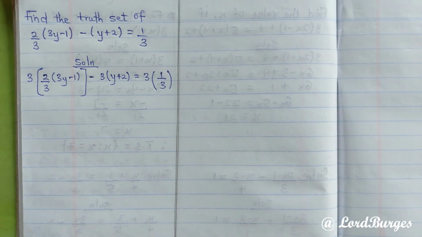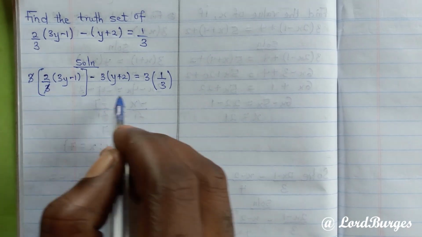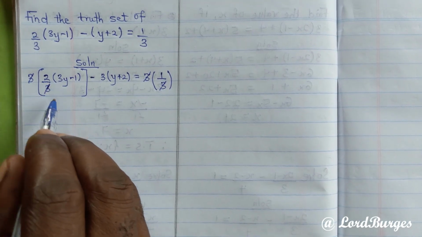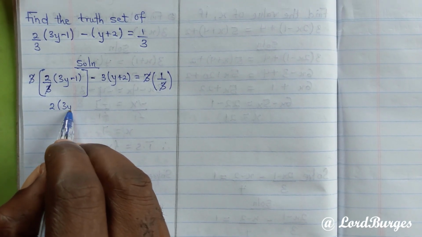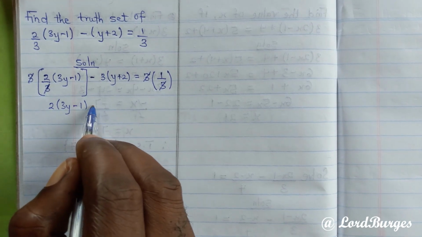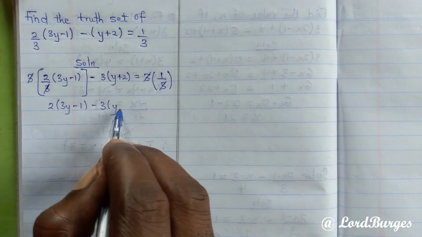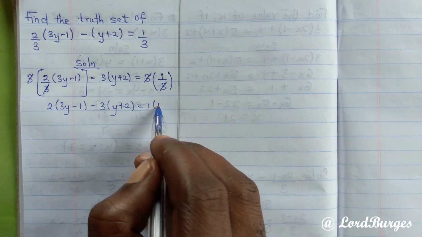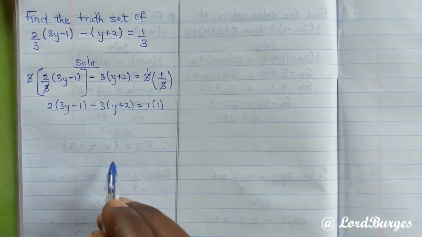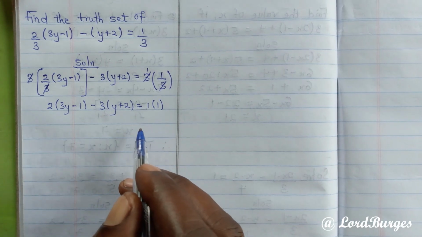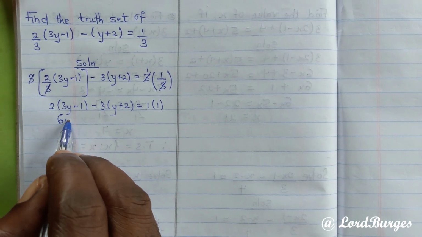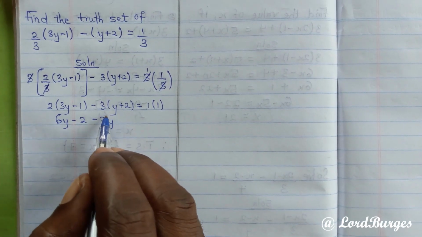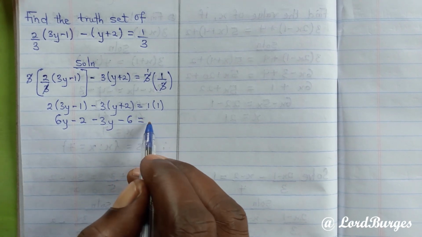So what we have here, this 3 cancels this 3 and this 3 cancels this 3. So now I will be having 2 into bracket 3y minus 1 minus 3 into bracket y plus 2 to be equal to 1 of 1, because there is 1 at the top there. So when I expand this, I should be having 6y minus 2 minus 3y minus 6 to be equal to 1.